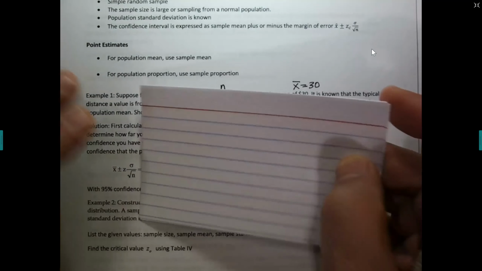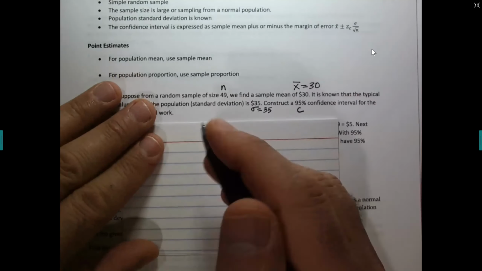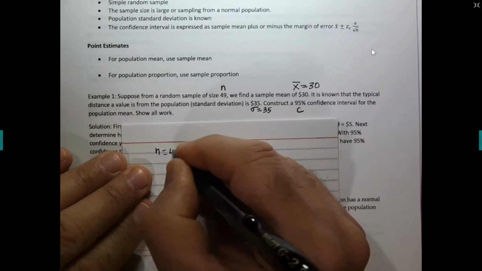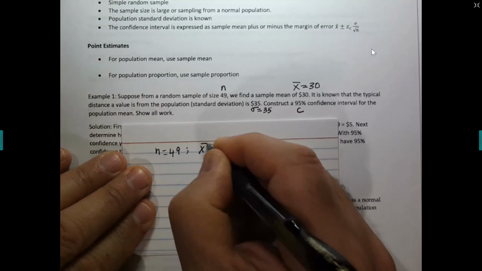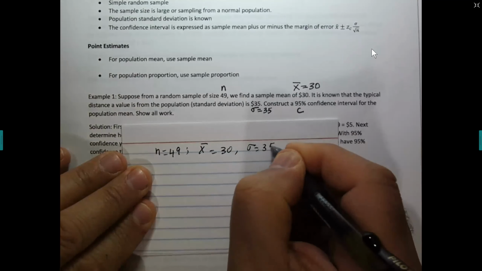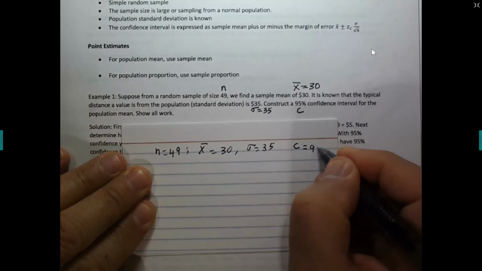Okay, so here's how you start. It's not difficult at all once you know what to do here. So N is 49. Let me write them down. X bar is 30. Sigma is the population standard deviation, 35. And confidence level, guys, we use C for it. It's 95%.